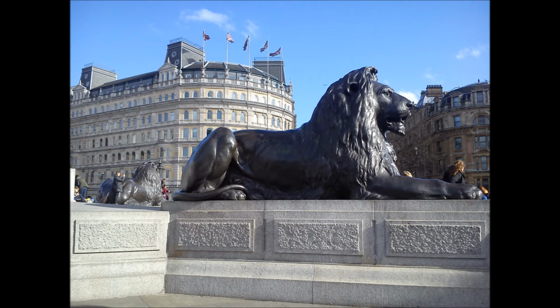Now this picture was taken on a trip to London, which we took a few months ago, and you can see in front of you there is a statue of a lion. And it's made out of bronze, which is a type of metal. And this lion is lying down on all fours on a stone plinth. And these lions are in a place called Trafalgar Square, which is in the center of London, and they're very famous.